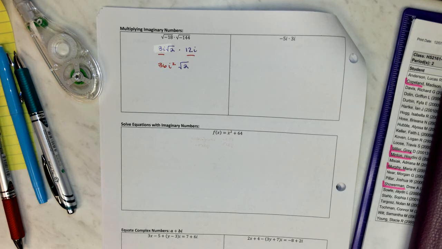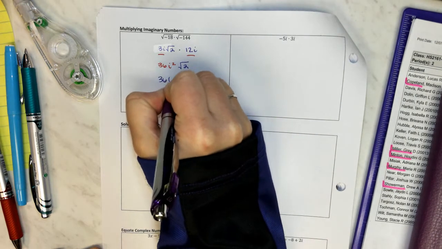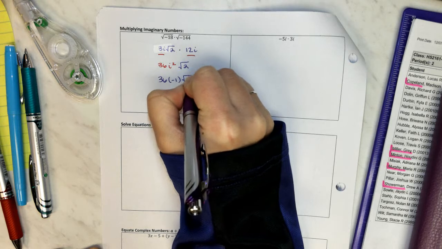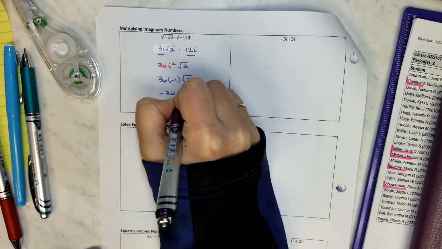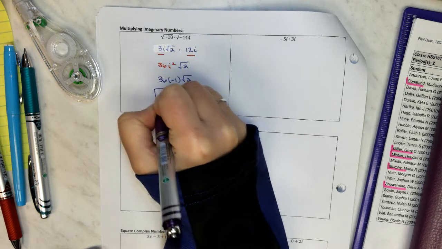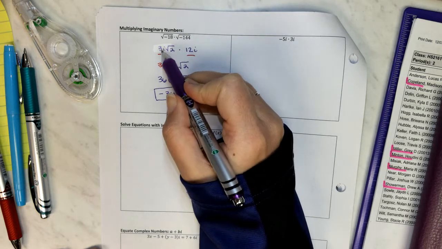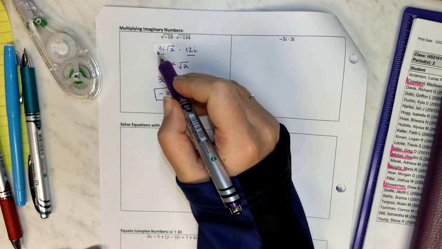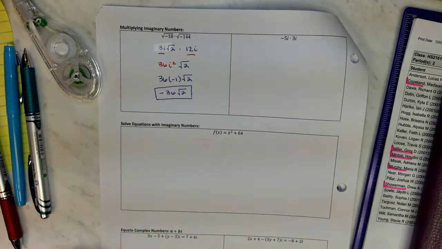Now, we can simplify i to a power, so in your answers, you'll never have i to a power. You'll always have either i or no i, but you can't have i squared. You know the value of i squared. It's negative 1. And so what we get here is negative 36 square root of 2, and that's your final answer. So you're taking the ideas from before, simplify that, simplify this, and then multiply what's on the outside, keep what's on the inside, and simplify from there.